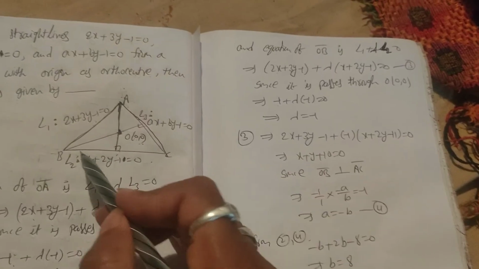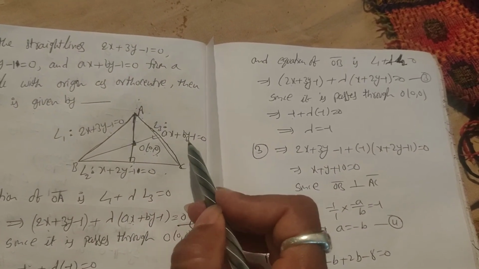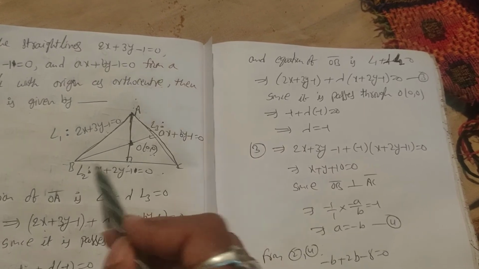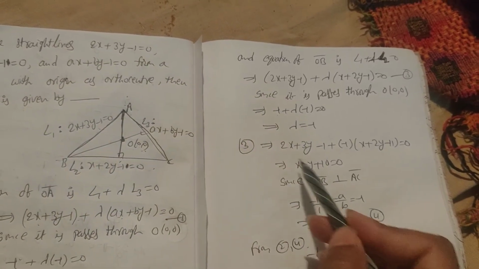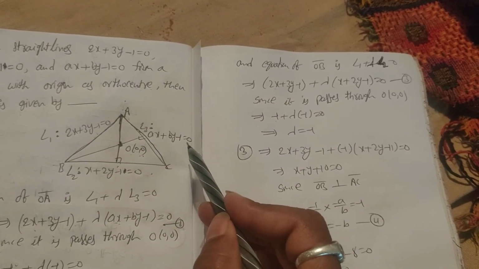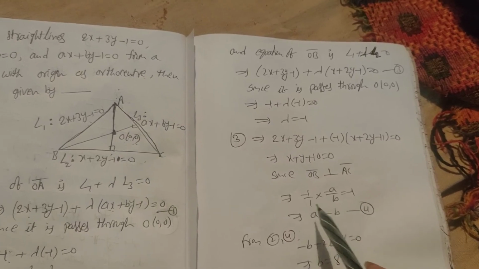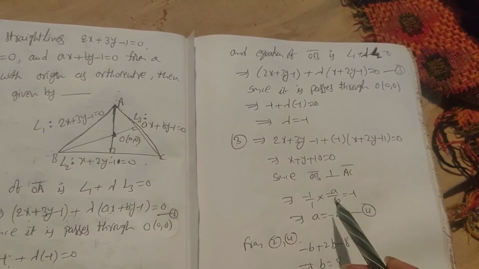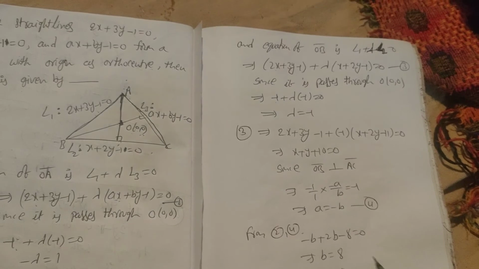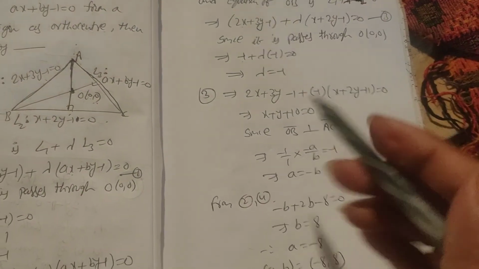Since here also OB is perpendicular to the AC line equation, what is this? ax plus by minus 1 is equal to 0. So here the slope of OB is nothing but minus 1 by 1, that is minus 1, into the slope of ax plus by minus 1 is equal to 0, which means minus a by b is equal to minus 1. So the minus signs get cancelled. So we have a is equal to b, or rather a is equal to minus b. Okay, a is equal to minus b.